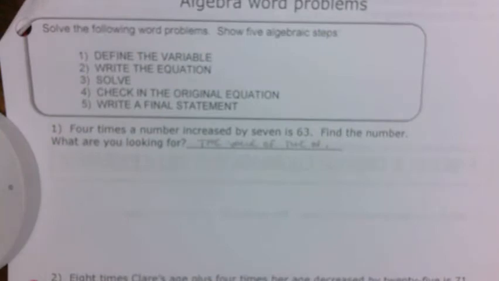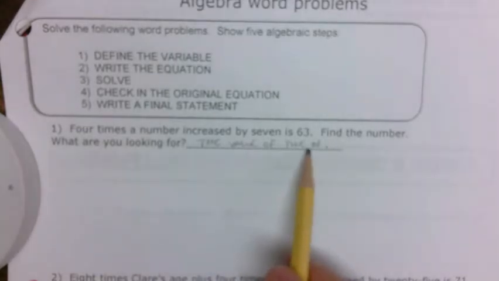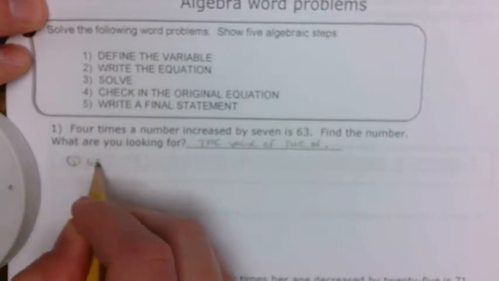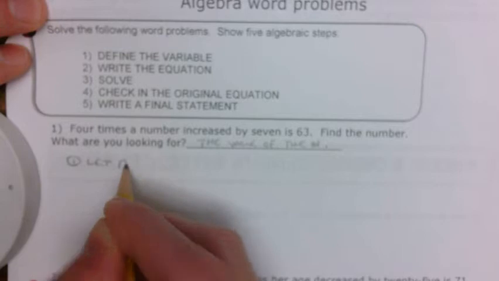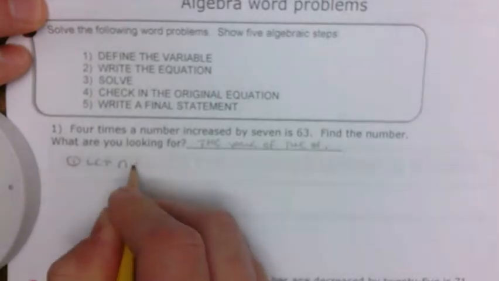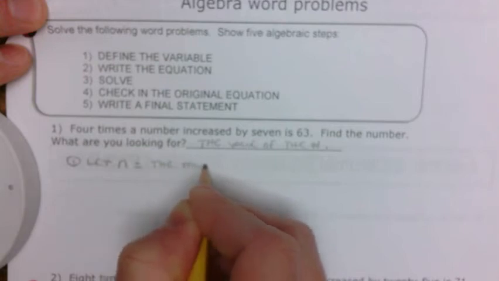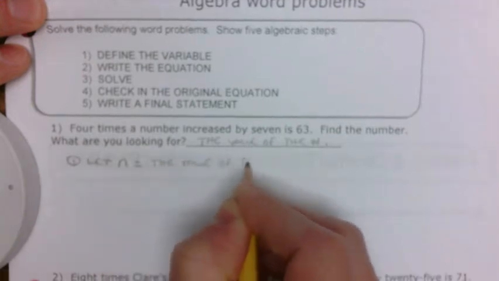4 times some number increased by 7 is equal to 63. Since I know I'm looking for some value of a number, in step 1 where it says define the variable, I'm going to write something called a let statement, where I'm going to say let n, which is my variable, equal what I'm looking for, which in this case is the value of the number. Let n equal the value of the number.